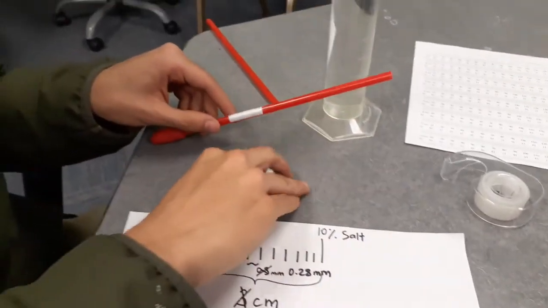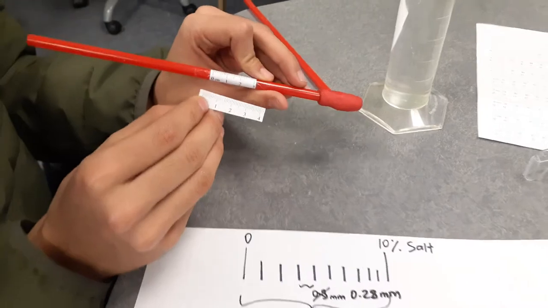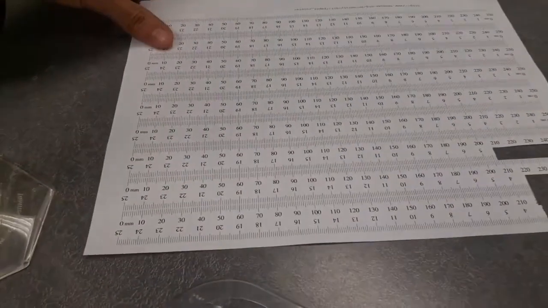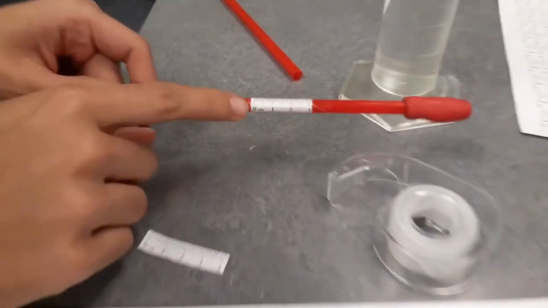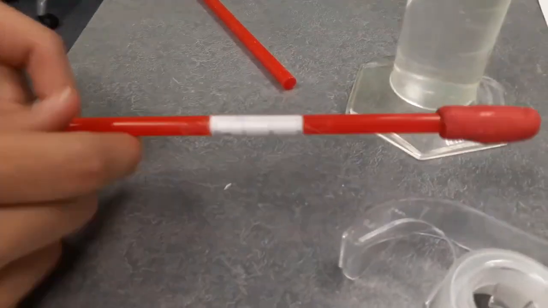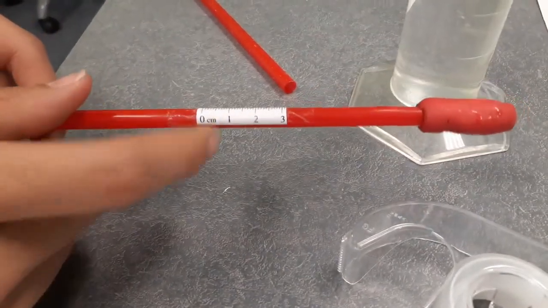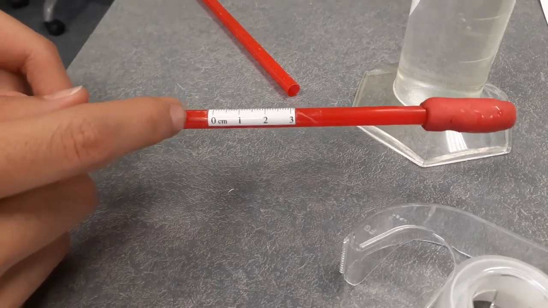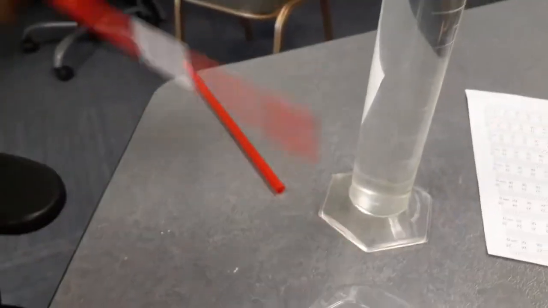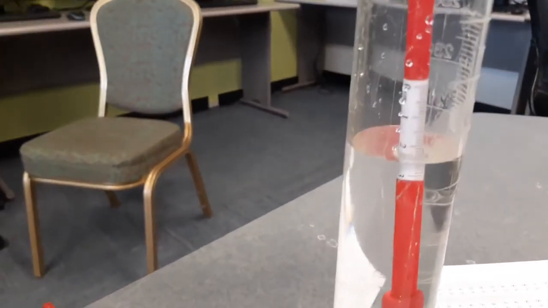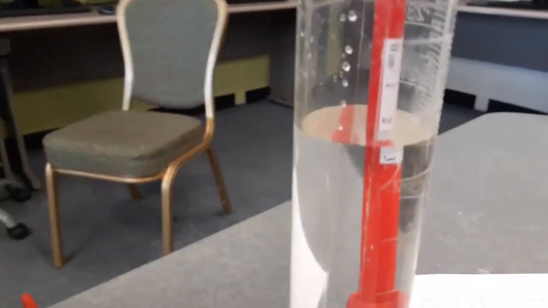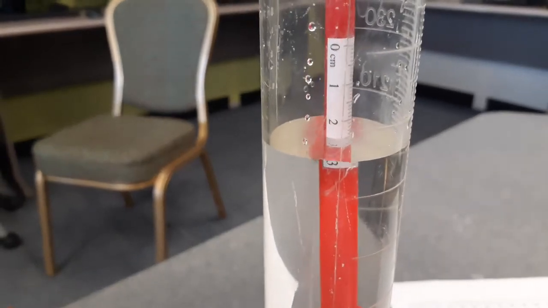Now, if you want to do this yourself, print out one of these rulers from online and tape it very, very carefully onto your salinometer. You want to make sure no bubbles are caught, or else it'll skew your results. There it is.